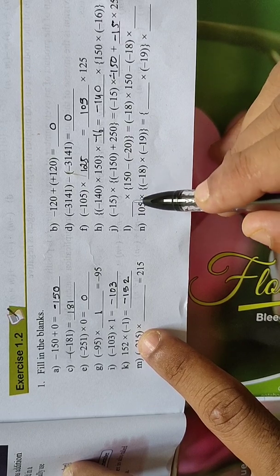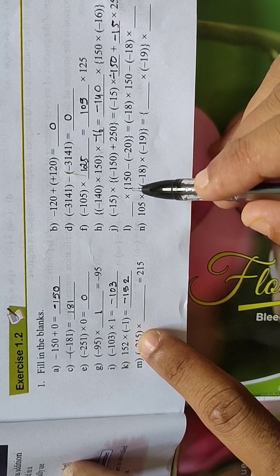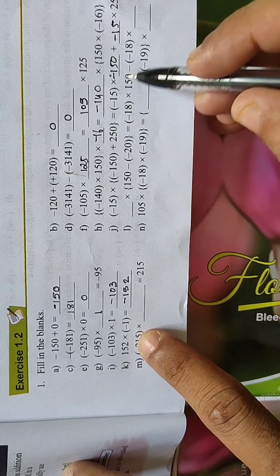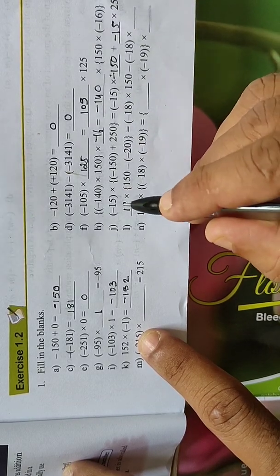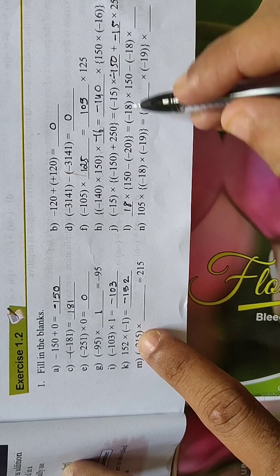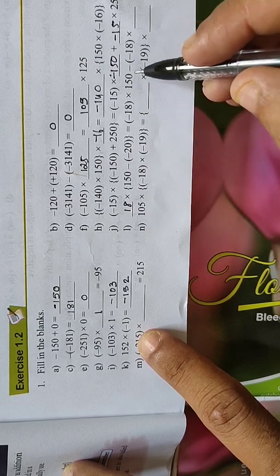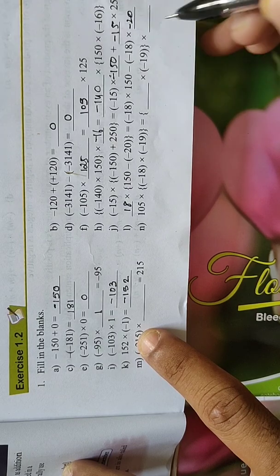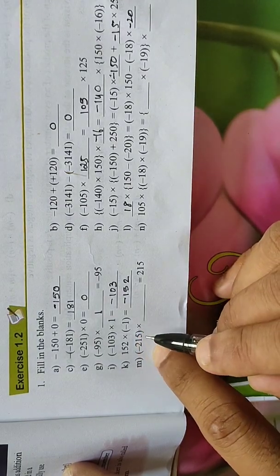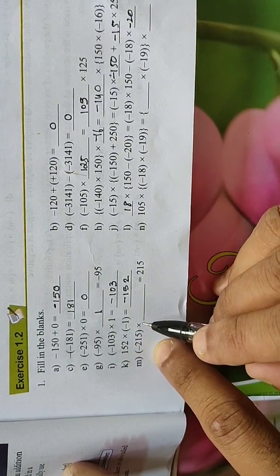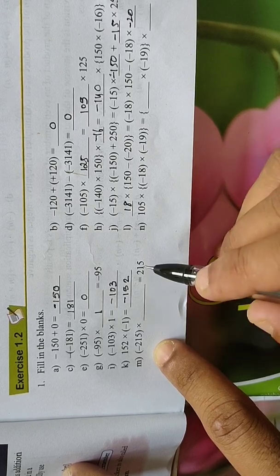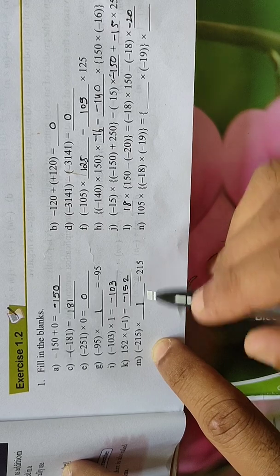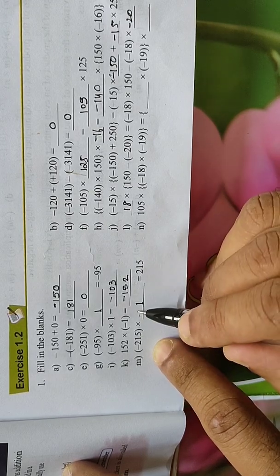Negative 1 is multiplied with a number, then the answer will be negative. And here is the distributive property of multiplication over subtraction. a into (b plus c) is equal to a into b plus a into c. So a means 18, and here c is negative 20. Negative 215 is multiplied with a number, then positive 215. If we multiply by 1, we get the same number, but here it is positive, therefore both numbers should be negative.